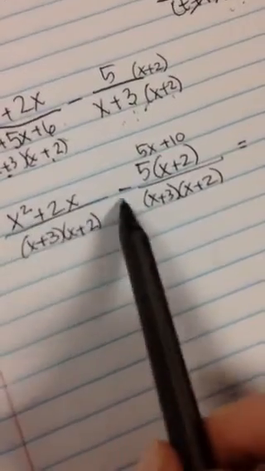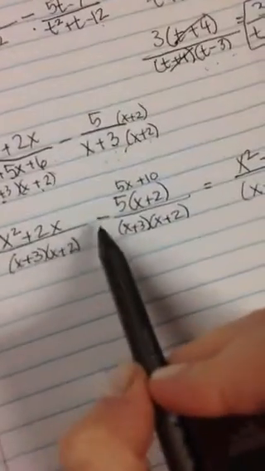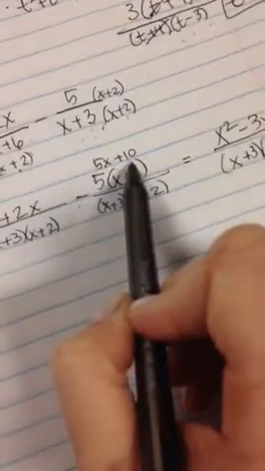So I have x squared, minus no other like term, so write x squared. I have 2x minus 5x, that would be a negative 3x. And then I just have nothing minus positive 10, which is actually going to make that a negative 10.